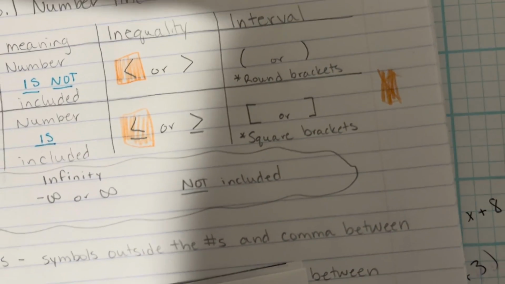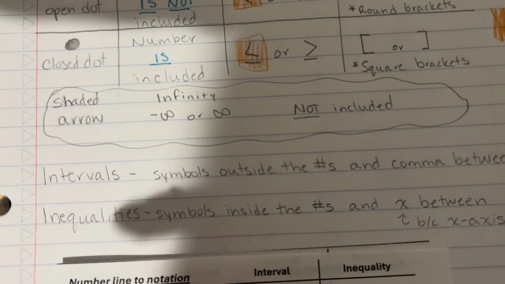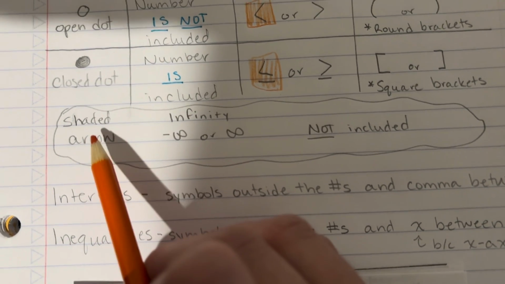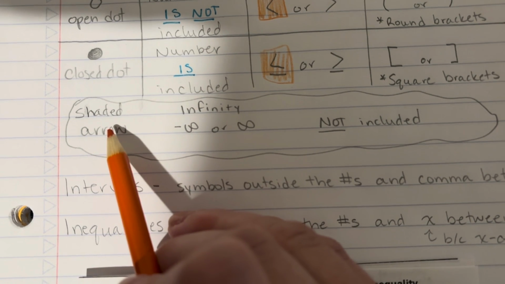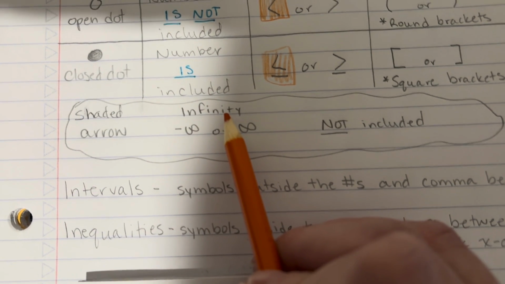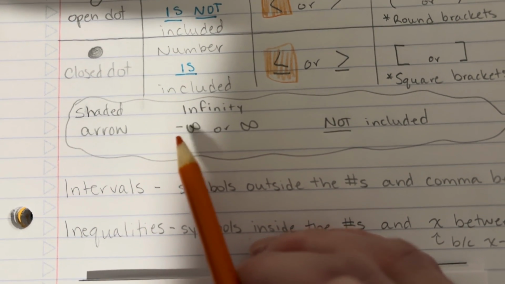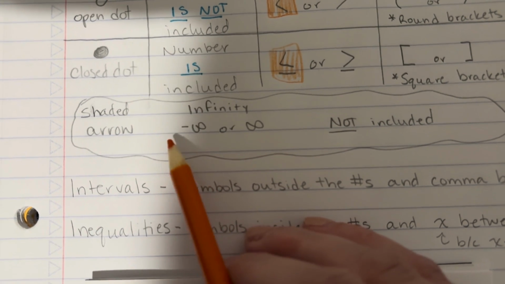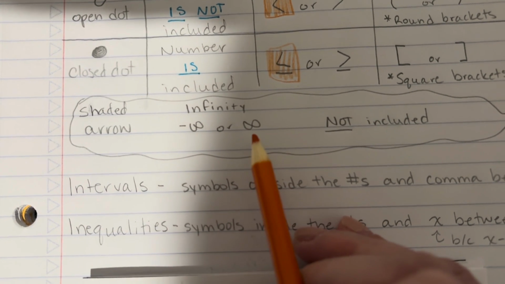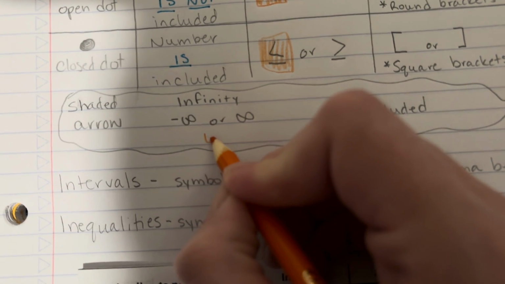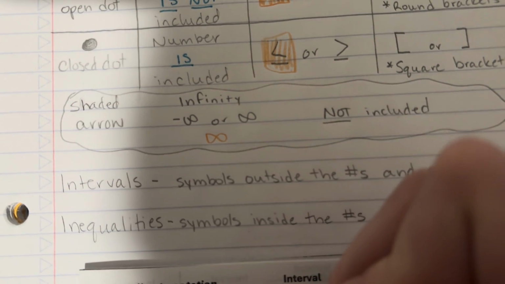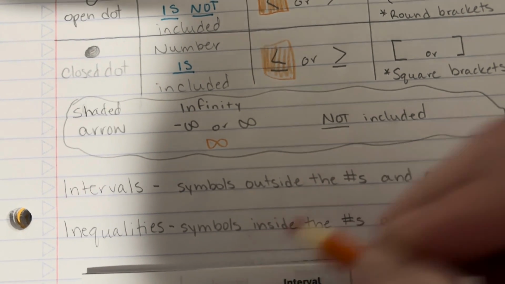Now, next, sometimes the arrow will be shaded on a number line. And if that arrow is shaded, that means we're dealing with infinity, because arrows go on forever and ever and ever. Now, if it's going towards the negatives, it's negative infinity. If it's going towards the positive, it's positive infinity. And if you need help with writing infinities, watch that on repeat until you got it.